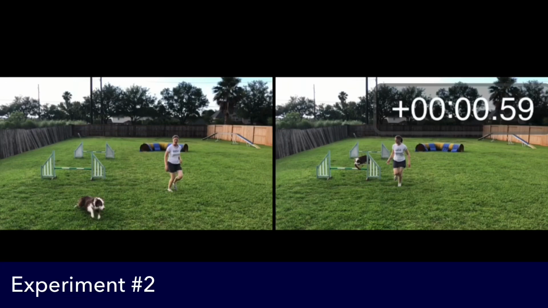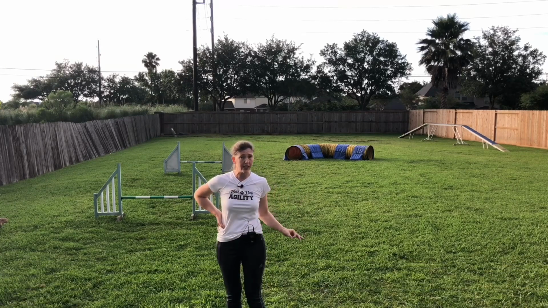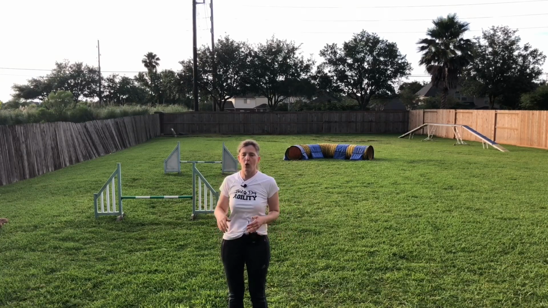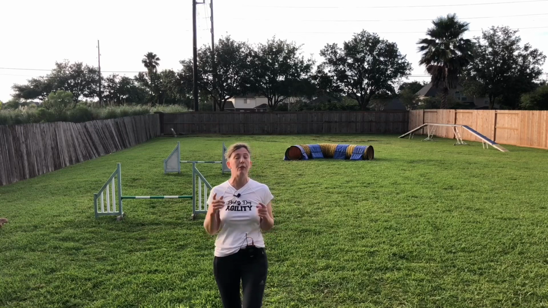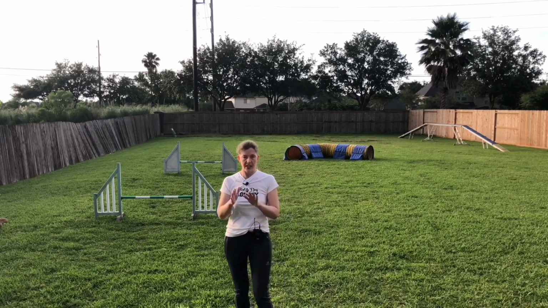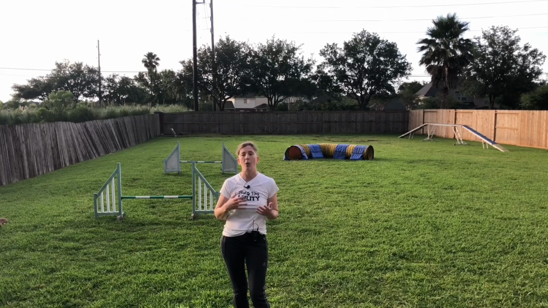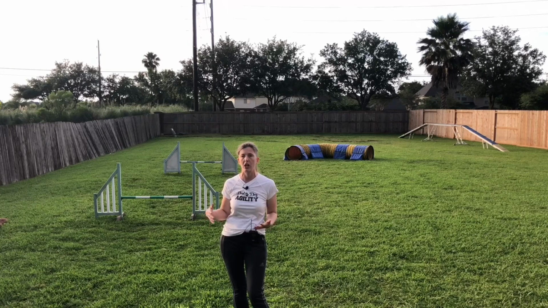Somebody asked, would I expect the same time difference with a small dog? I think every dog's time difference is different. So that's why this is a really great experiment for you to run at home and find out where, if at all, it becomes better to do the loop. That may change from dog to dog, and then by how much of a difference these decisions make is going to change from dog to dog. It's going to depend on how fast your dog is in general.